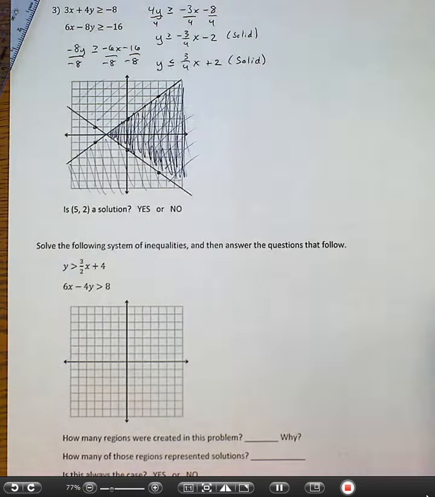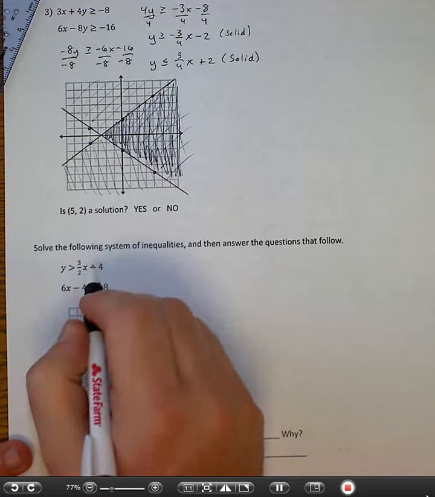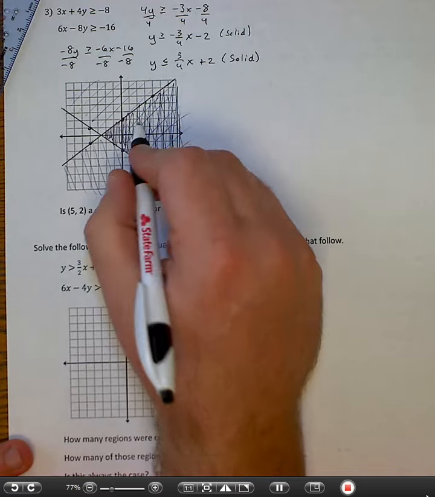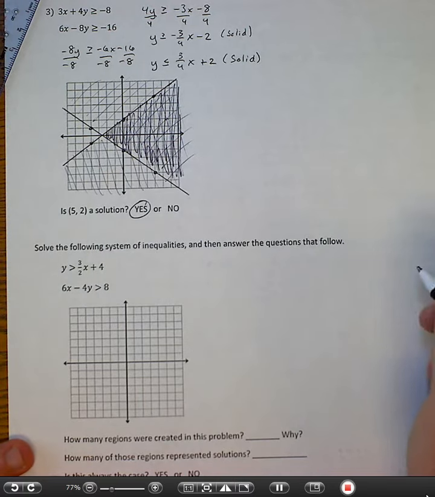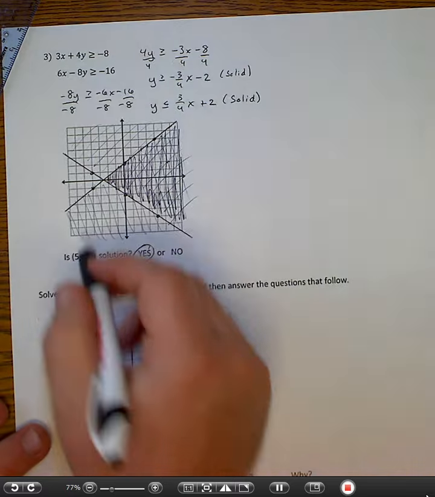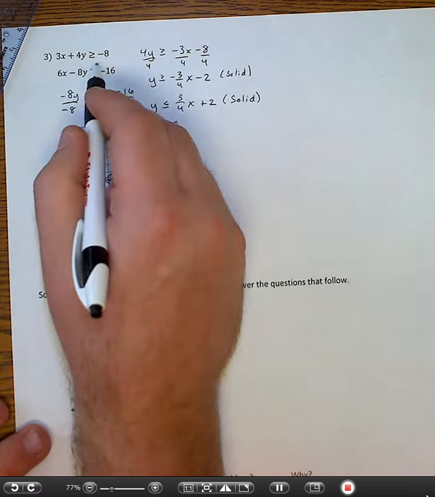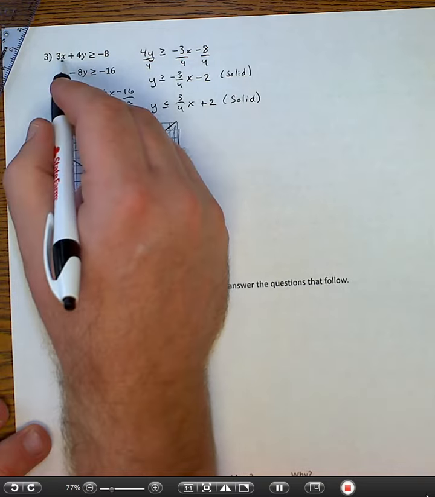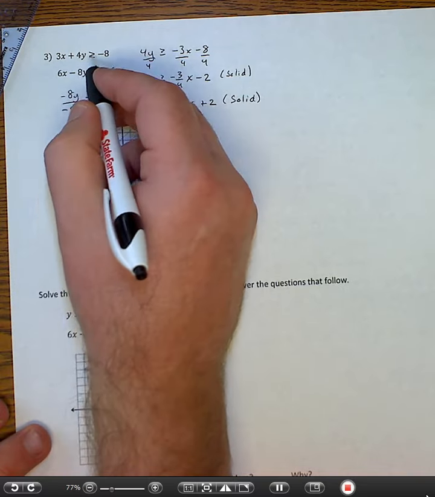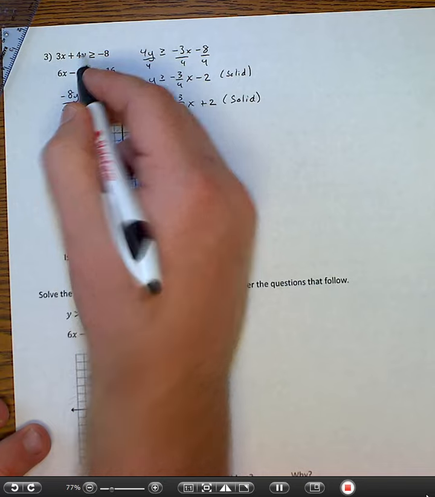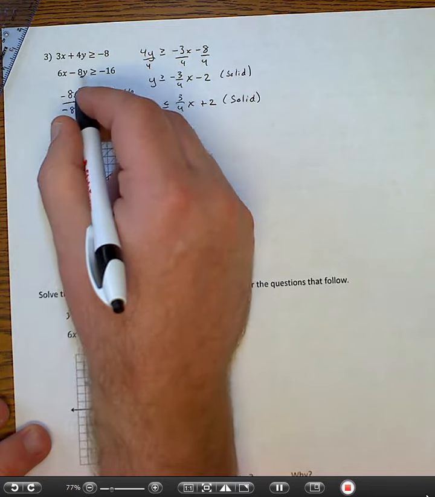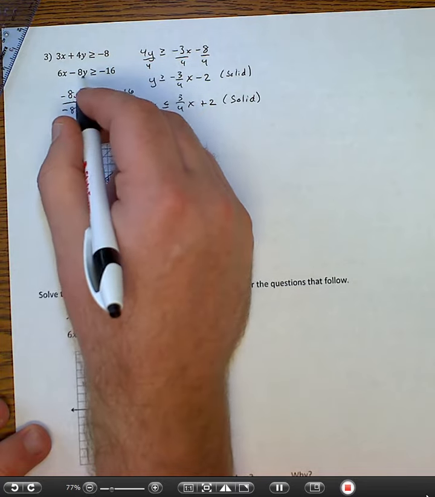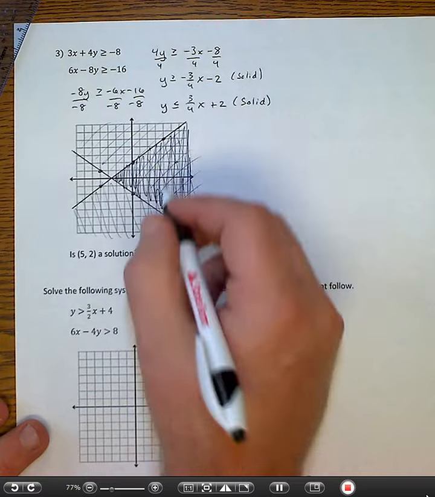Now I changed the question a little bit here. I said, is (5, 2) a solution? Well, you can do this a couple ways. I would say the easy way is 1, 2, 3, 4, 5, 1, 2. It's in the shaded region, yes. But that's a good way to check to see if you get it right. Take 5 and 2 and put them in for x and y, should make true statements here. So 3 times 5 is 15, 4 times 2 is 8, 15 plus 8 is 23, that's definitely bigger than negative 8. True there. 6 times 5 is 30, 8 times 2 is 16, 30 minus 16 is 14, definitely bigger than negative 16. It works for both of them, so it is a solution.